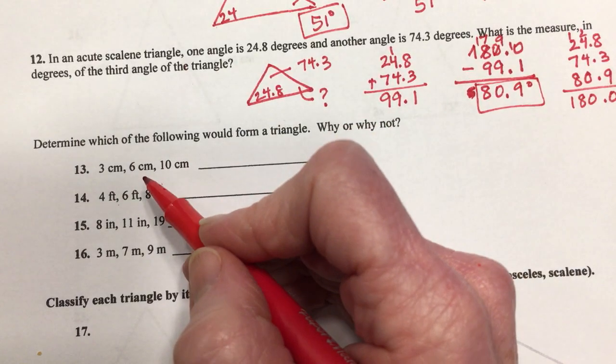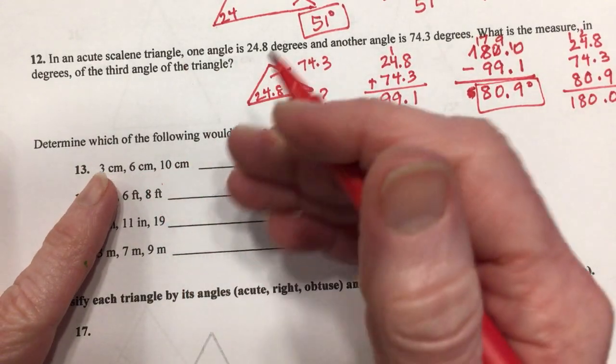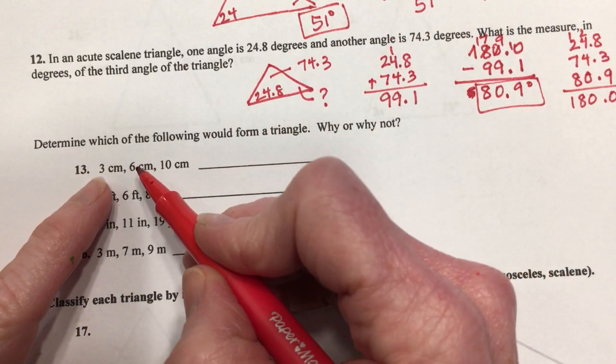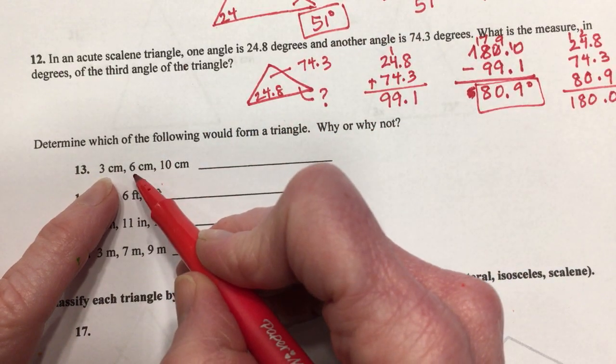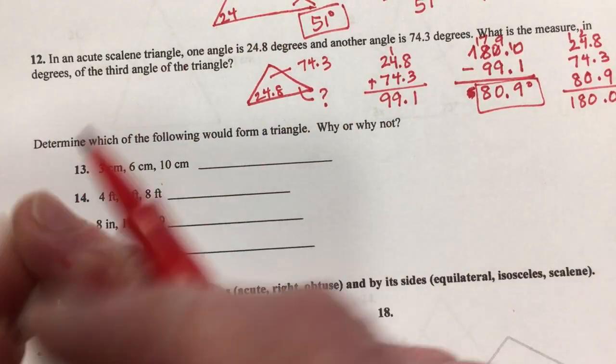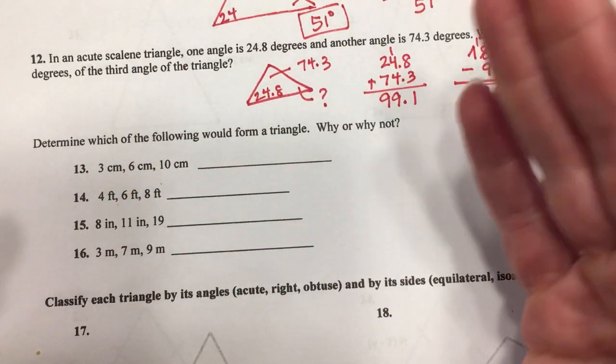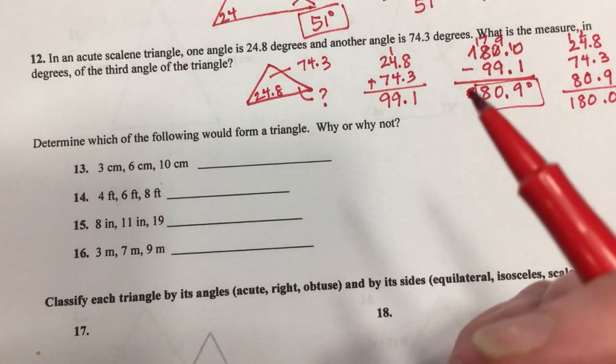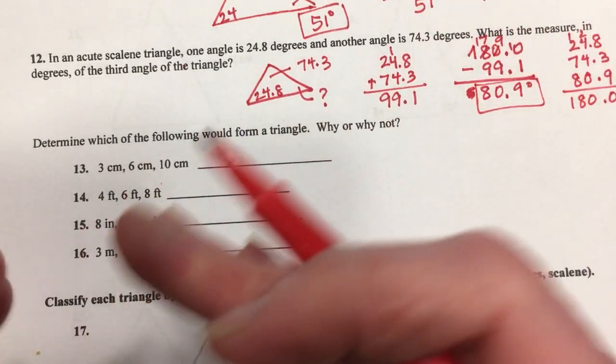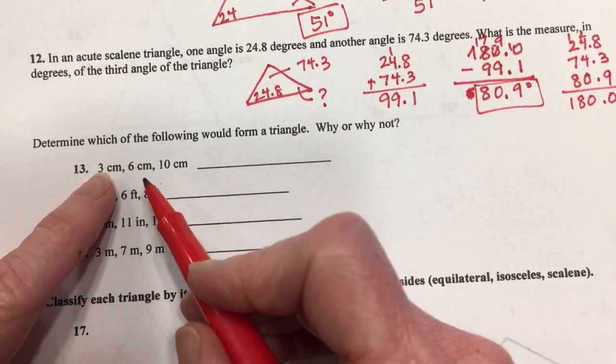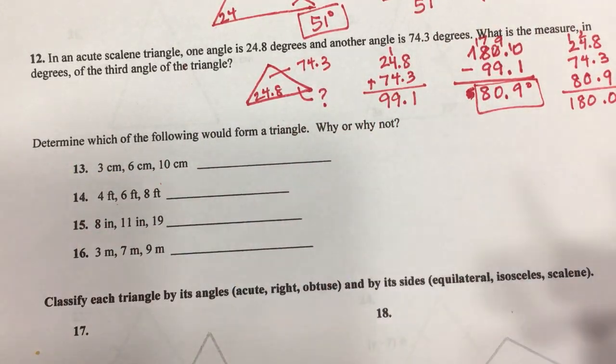So we did an activity, hopefully in class you got to do this, where we showed you that if the shorter sides aren't longer than the third side right here, then they don't reach far enough to close and make a triangle. Okay, there's not enough distance, or there's not enough length in the sides in order to make that triangle come together.